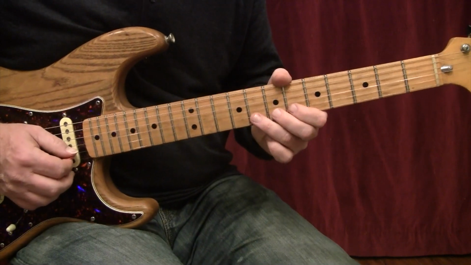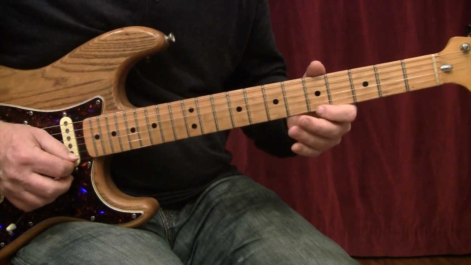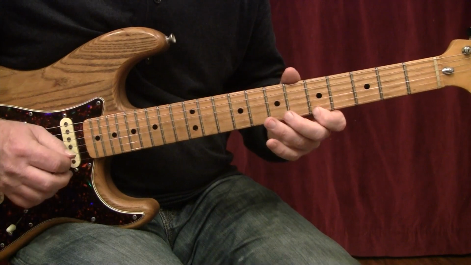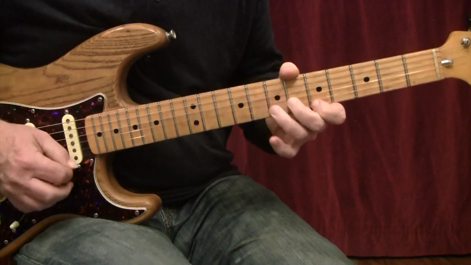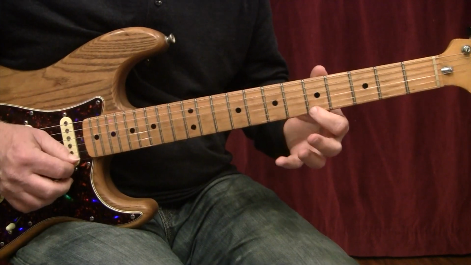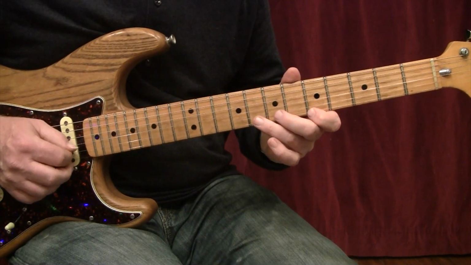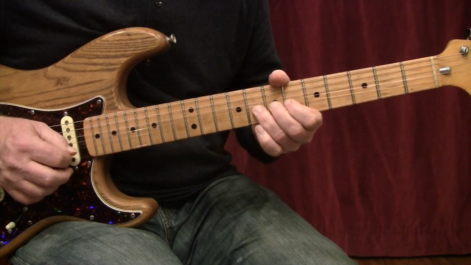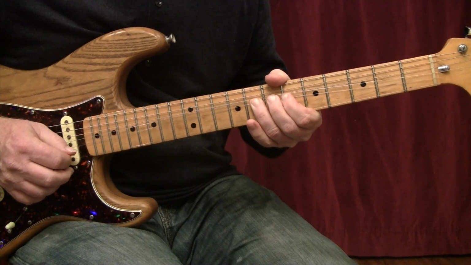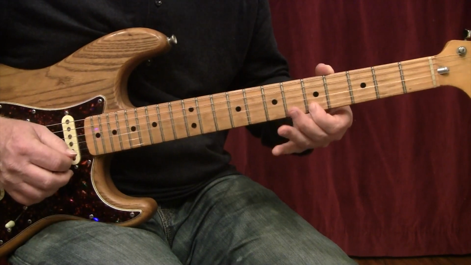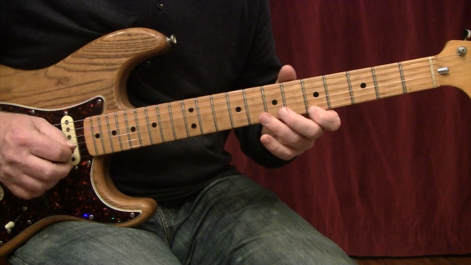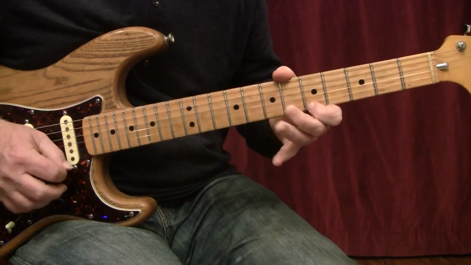Next 2 measures. Start with the 5th fret. 1, 2, 3. So here I'm playing 1, 2, 3, bending up a whole step at the 8th fret. There's my A again, and there's my A again. So I've hit A 3 times. Bending into the A.